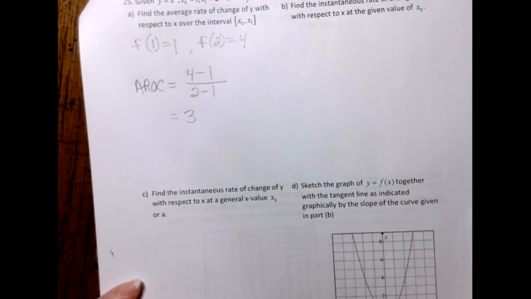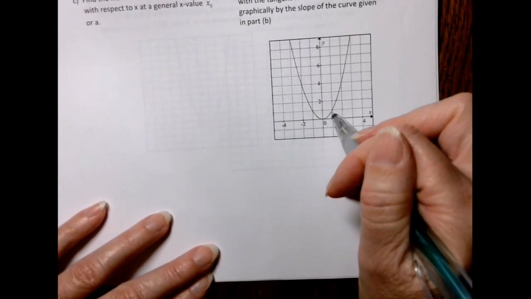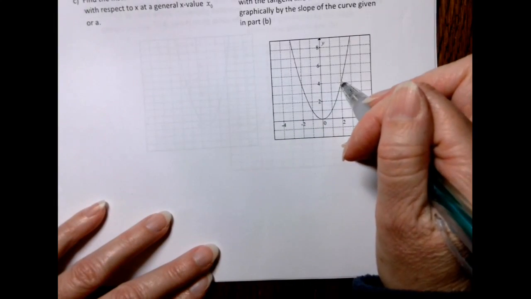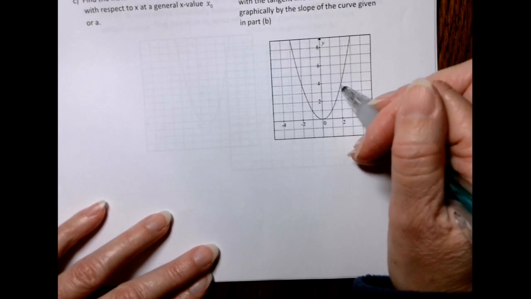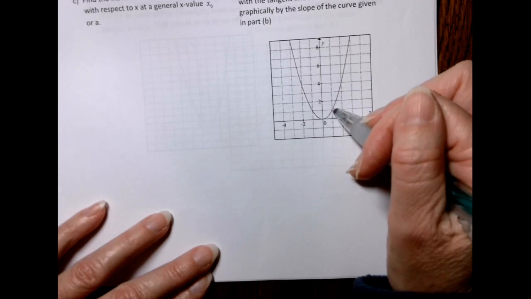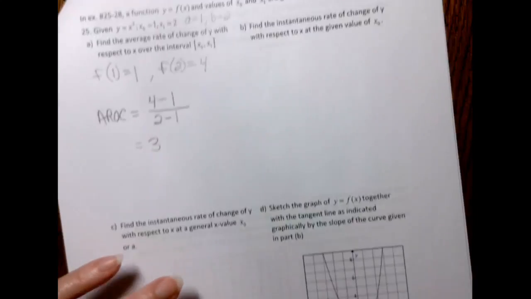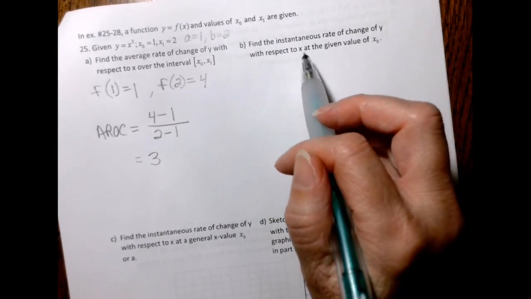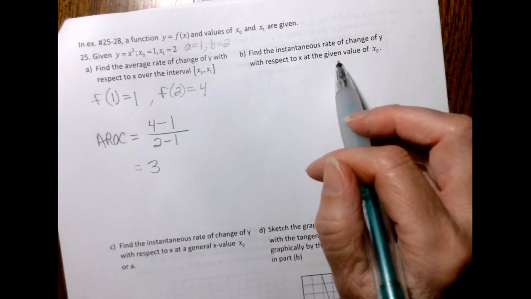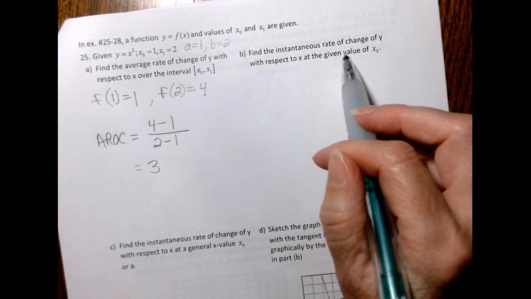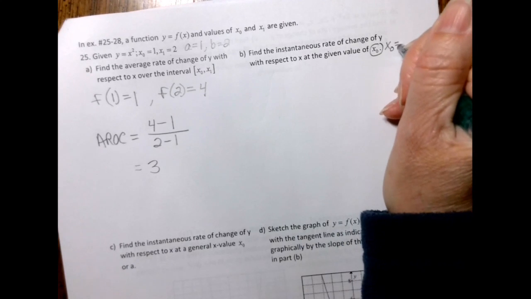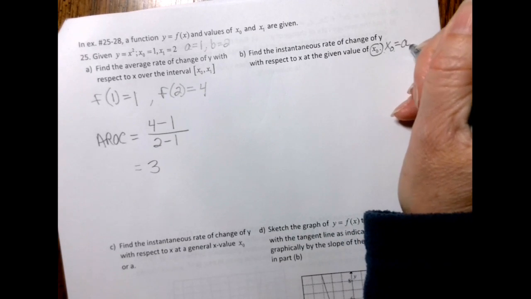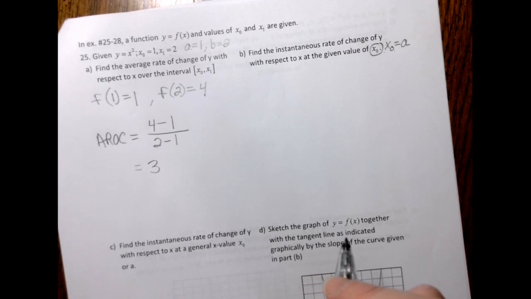If I look at my graph to connect it, I'm here at 1, I'm going to 2. If I connected them, 1, 2, 3 over 1. Slope between those 2 points is 3. My goal is to find the instantaneous rate of change at a given value. So this x naught here, that's the originating value. It's kind of like saying that's the a value.